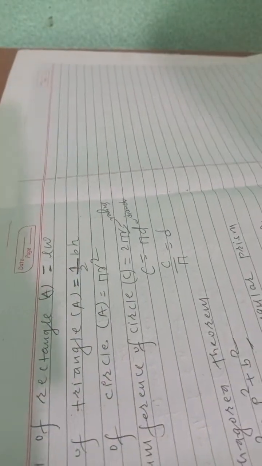Let's move on to some trigonometric formulas. That is 18 number formula.